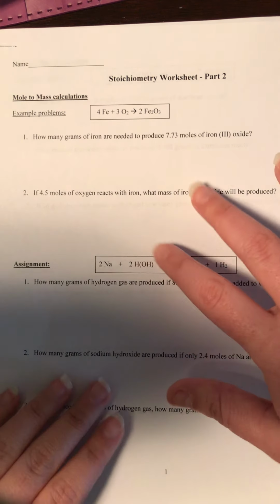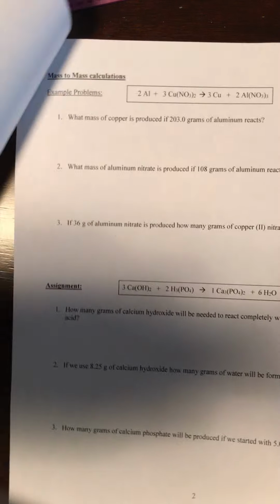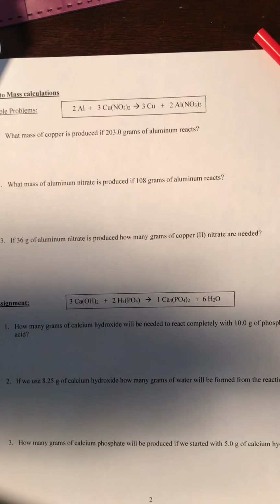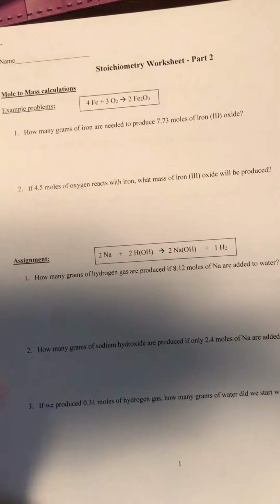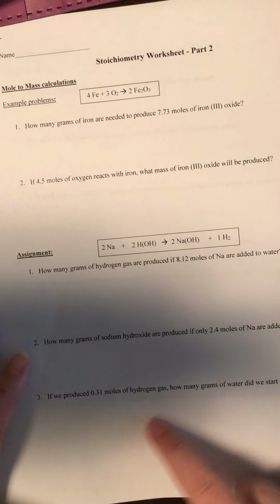So I'm going to do 2 examples on the front side and then 3 examples on the back, because those are the longer ones. And then again, your assignment will be wherever it says assignment, okay?